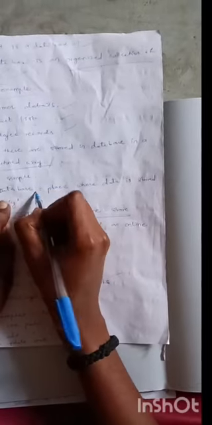Let us know what is a database. A database is an organized collection of data. For example, customer details, product list, employee records. All these are stored in a database in a structured way or organized way. In simple language, a database is a place where data is stored neatly.